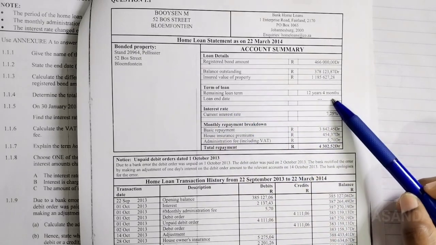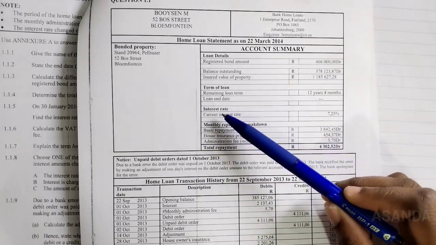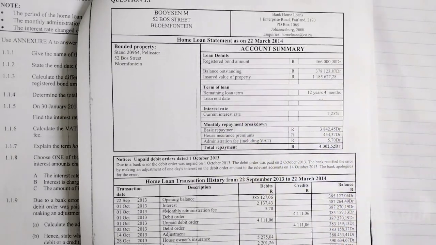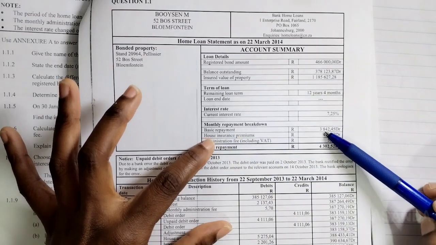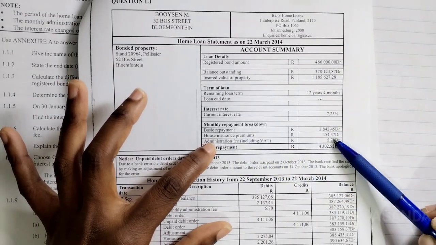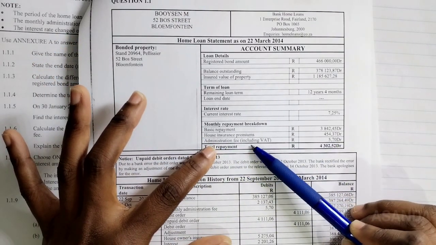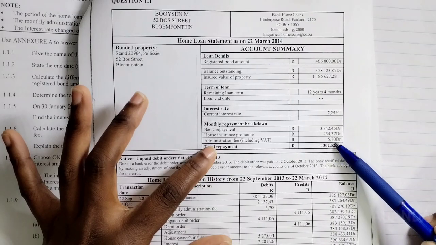Loan end date, they did not tell us that. I hope they don't ask us to calculate it. Interest, current interest rate is 7.25%. Monthly repayment breakdown. Okay, so now we're getting to the good part. Basic repayment. So this is the amount of money that is being paid towards the loan. And then this is paid for the insurance of the house or the loan. And then administration fee. The administration fee includes VAT because it's a service, and that is R5.70.